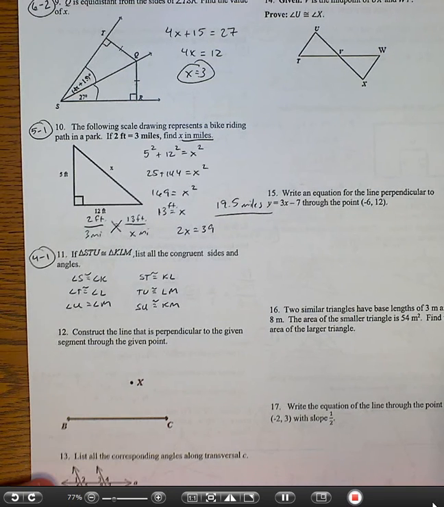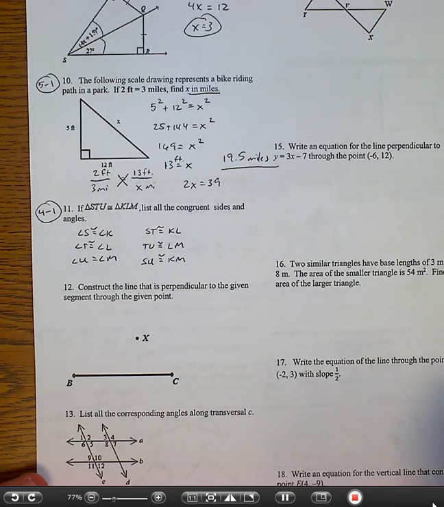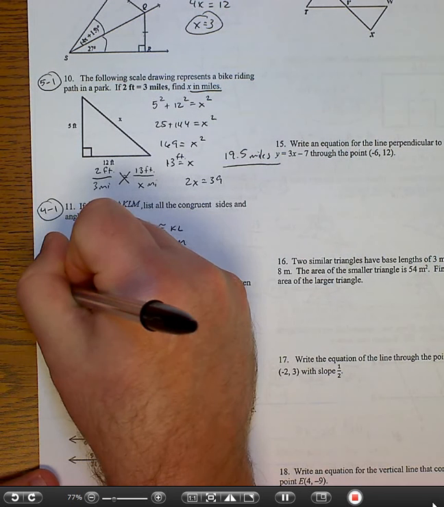Construct the line that is perpendicular to the given segment through the given point. So this is unit 3, lesson 3.